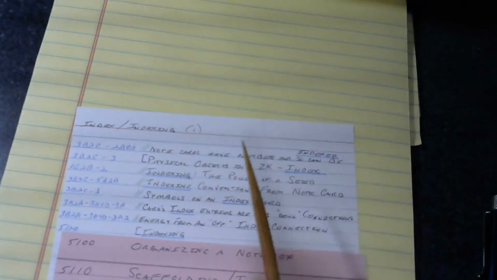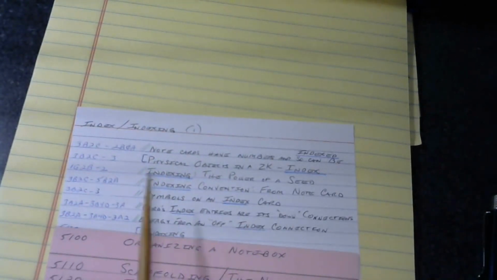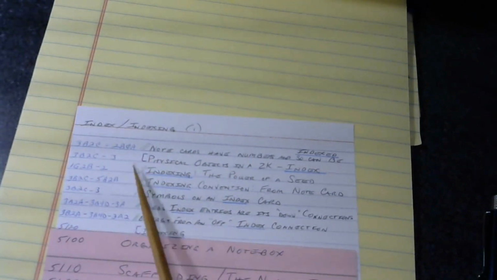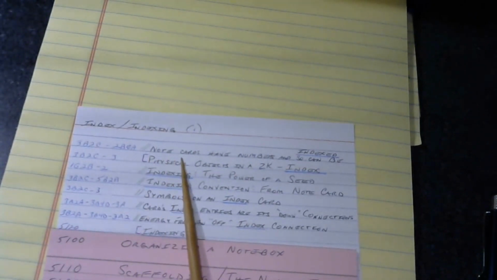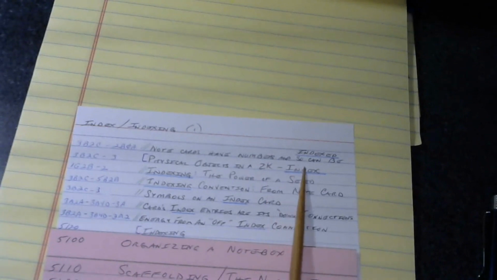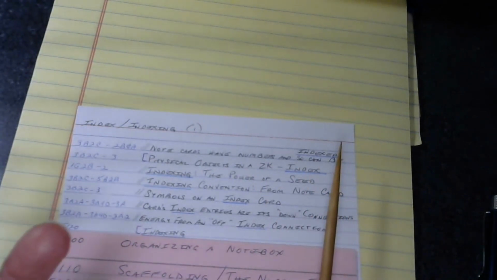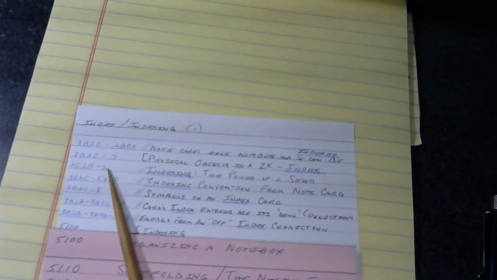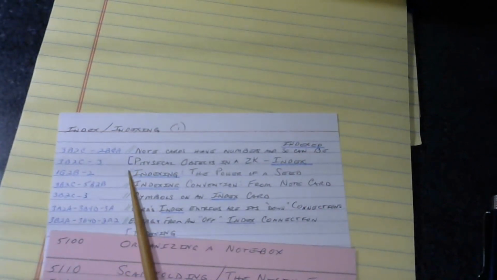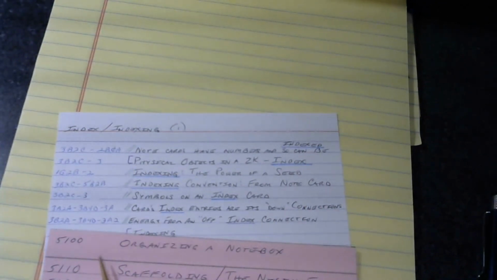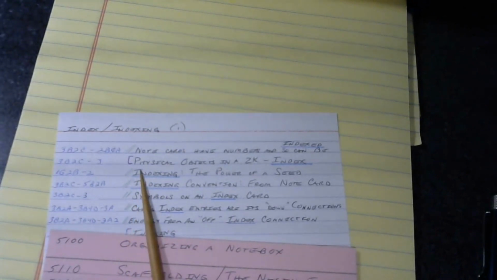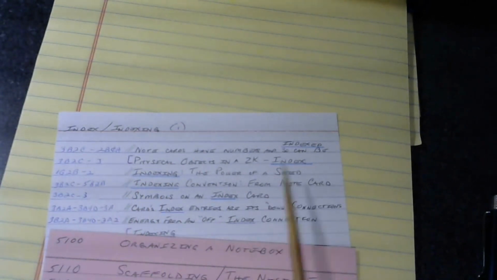Let's compare some of the other entries on this card on indexing. Look at this first one: no cards have numbers and so can be indexed. Wow, that's a complete thought. You can work with that. Next one down, that symbol, as I mentioned yesterday, is a directory card: physical objects in a Zettelkasten, index. What does that tell you? It's just a heading. It's dead.